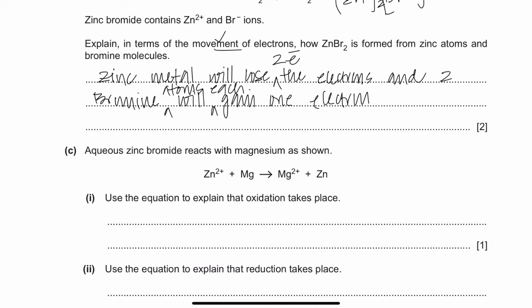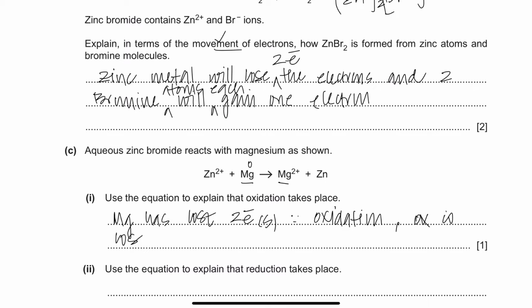Now, aqueous zinc bromide reacts with magnesium as shown. Use the equation to explain that oxidation takes place. So, how is the equation telling you that oxidation is taking place? See, you can actually do it in 2 ways, but what does the equation tell us? Magnesium's oxidation state was 0. It was neutral. Now, what does Mg2 plus mean? It has lost how many electrons? So since magnesium has lost 2 electrons, therefore oxidation has taken place. Why? Because oxidation is loss of electrons.